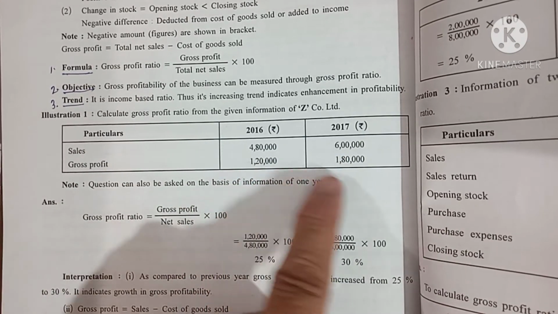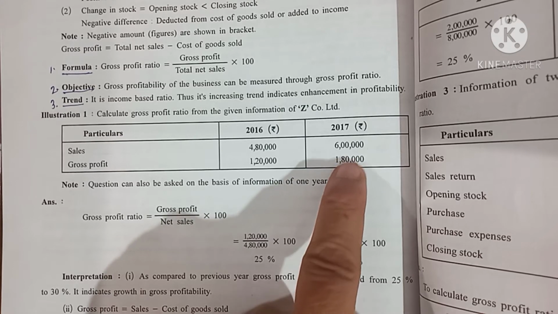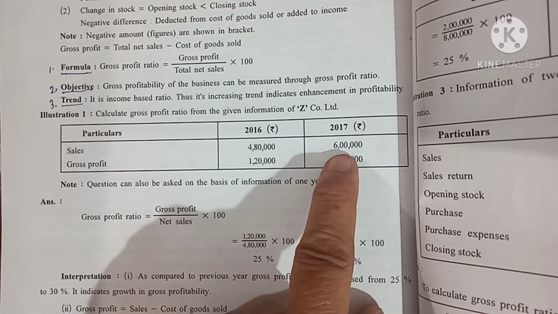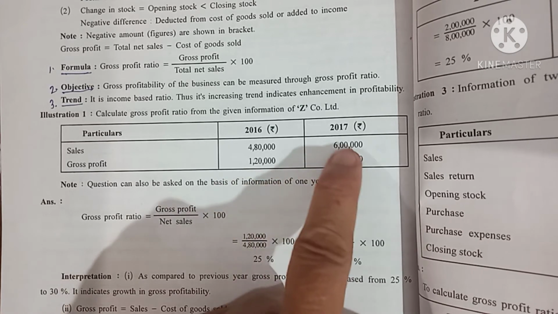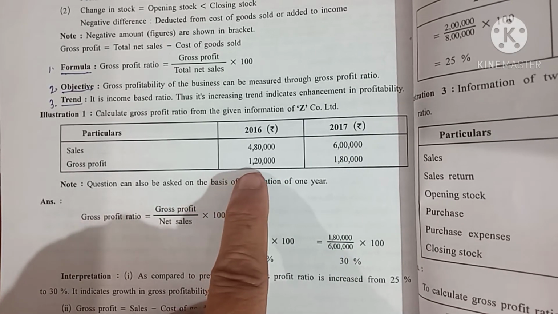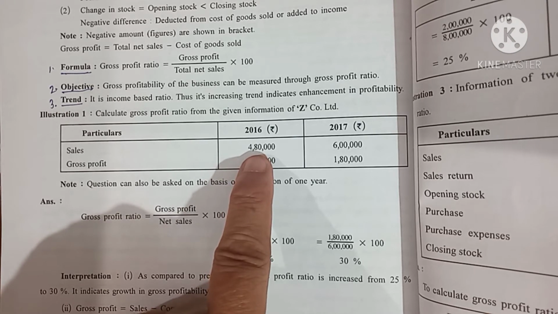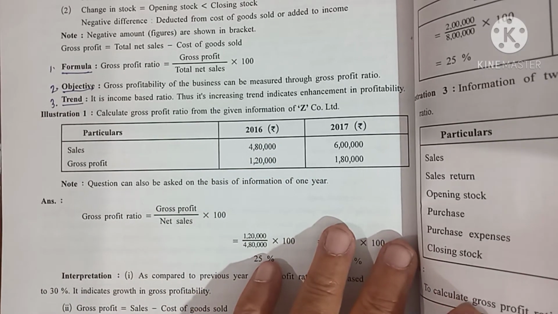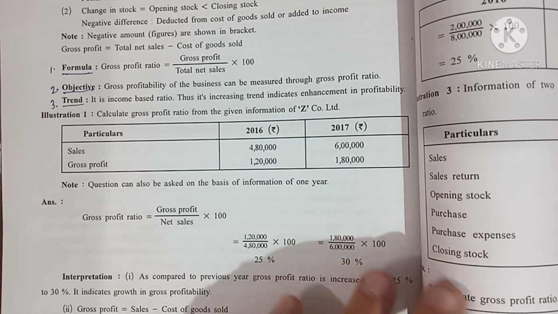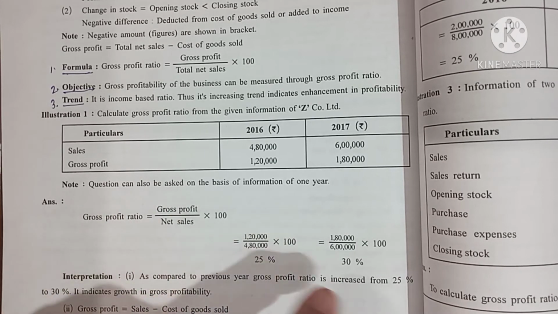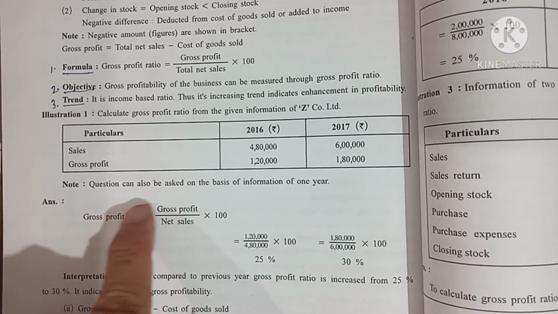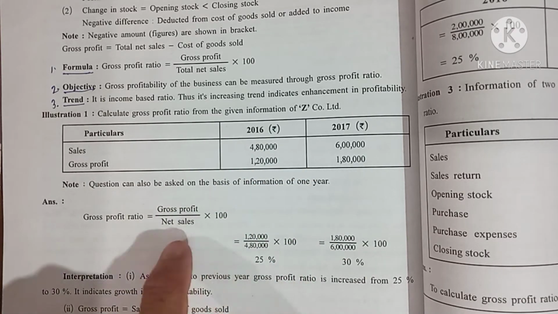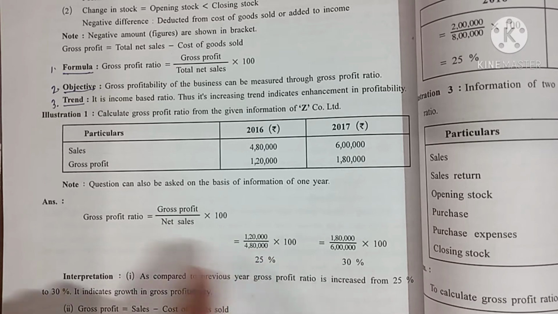Gross profit is 1,20,000 and 1,80,000. You have to compare the gross profit of 1,80,000 against the sales of 6 lakh in 2017, and the gross profit of 1,20,000 against the sales of 4,80,000, whether it is at an optimum level or not, whether it is correct or not. That is called the ratio. And how will you do it? One question can also be asked on the basis of information of one year. Here two years are given, so we will find the answer for the two years separately.